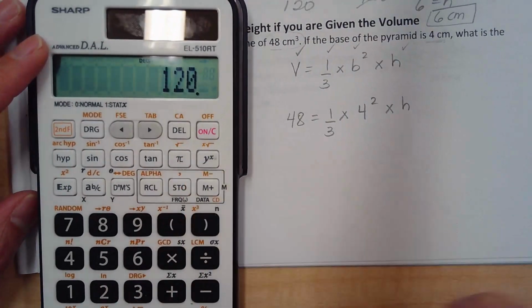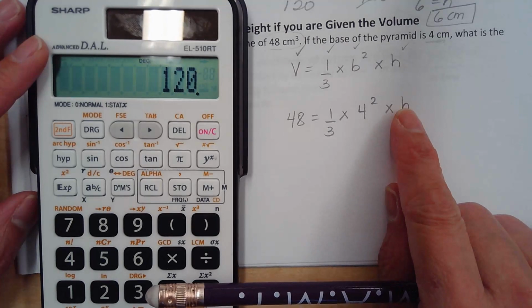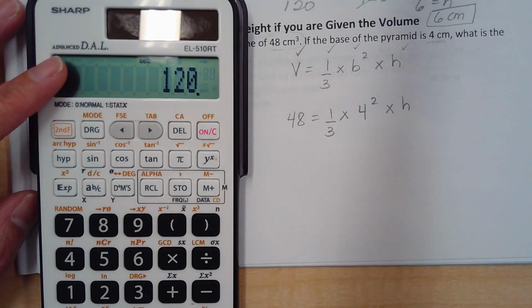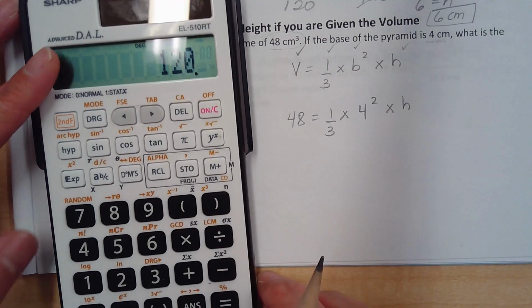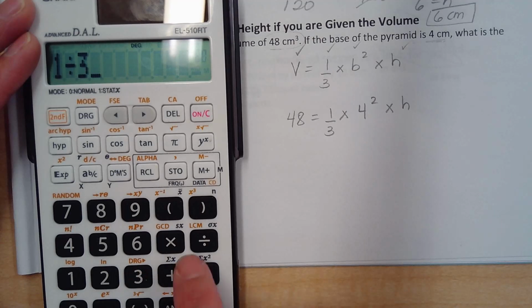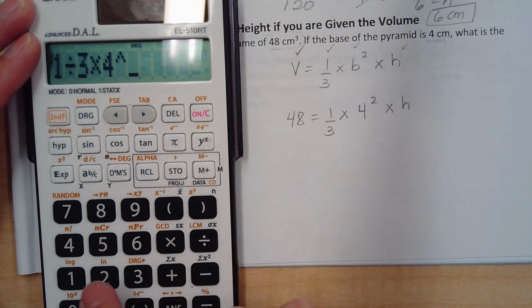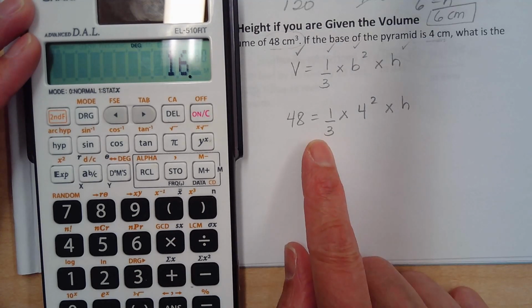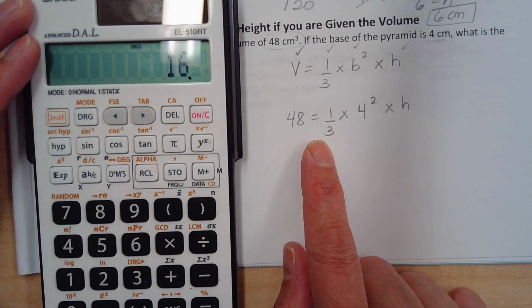Okay, I'm gonna make a guess. I'm gonna guess 3. So 1 divided by 3 times 4 squared times 3. Oh, I got 16. Okay, that's not enough.